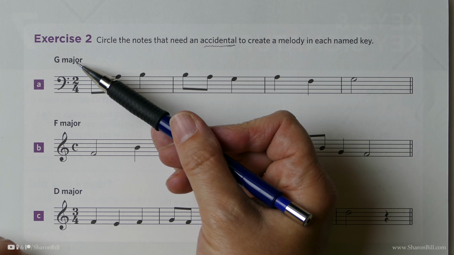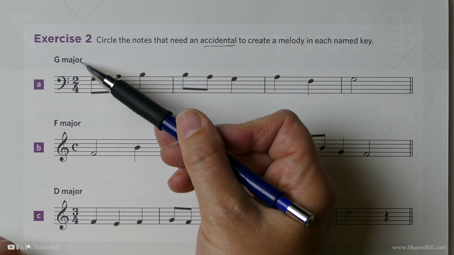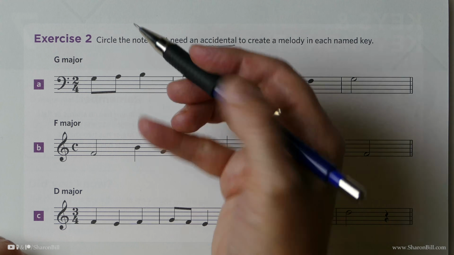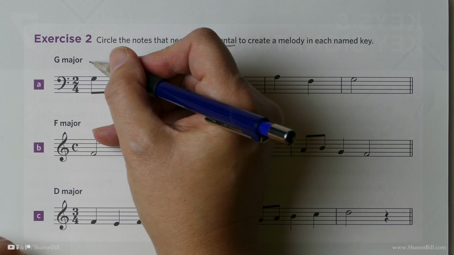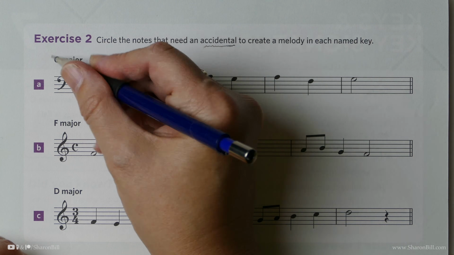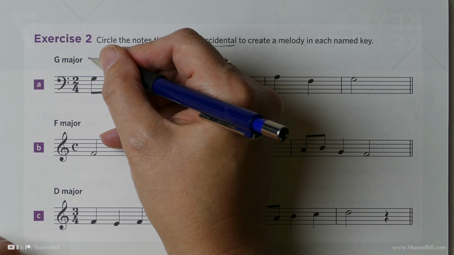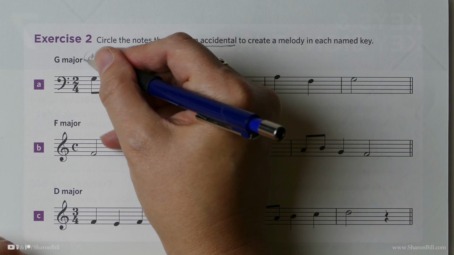We're in G major here, and we know from the scale studies in previous sections that G major, in order to make the major scale pattern of tones and semitones, must have the F replaced with an F sharp.